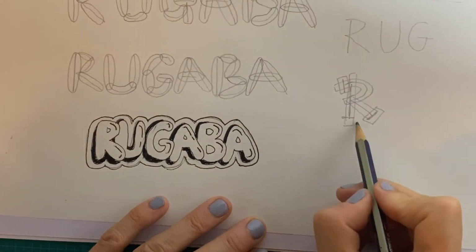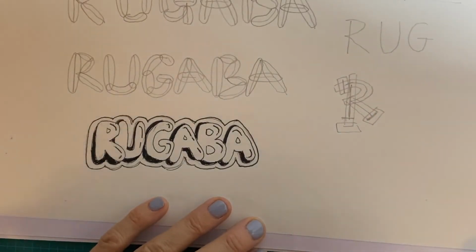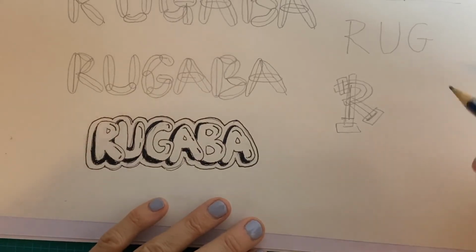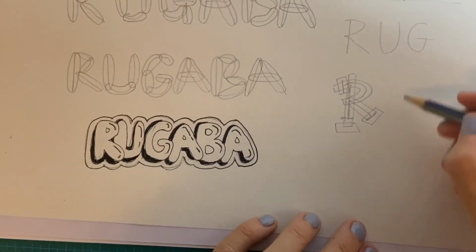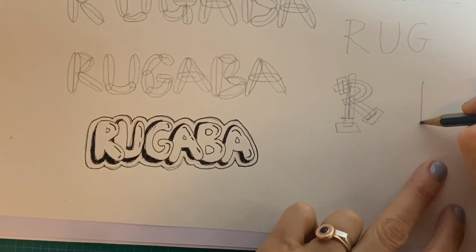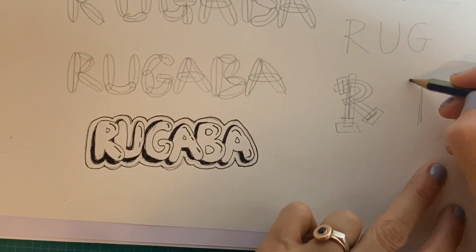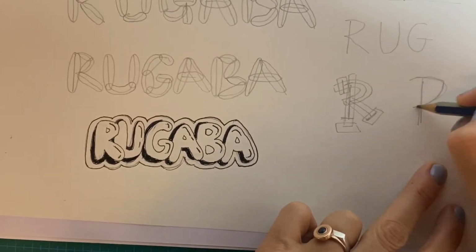But it's very important that you use a pencil and you just sketch, and then you can erase bits, try again. Sketchbook pages don't need to be perfect. They're for you to explore different things and to experiment. So don't worry about it looking perfect first time.